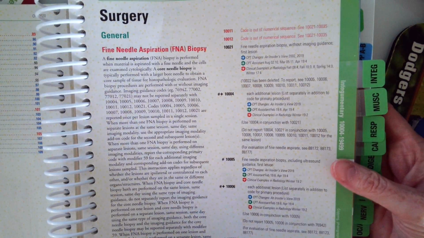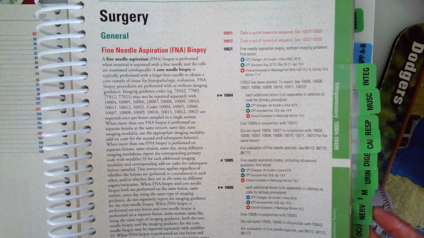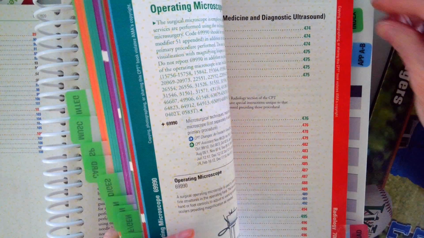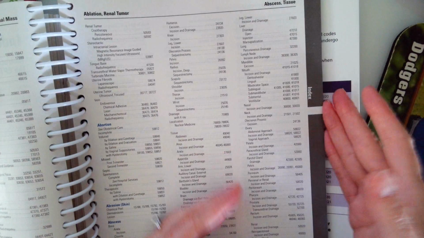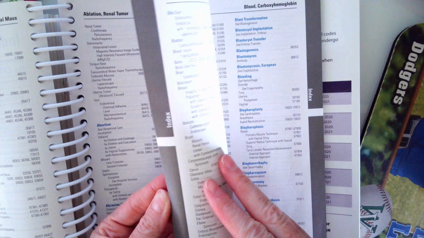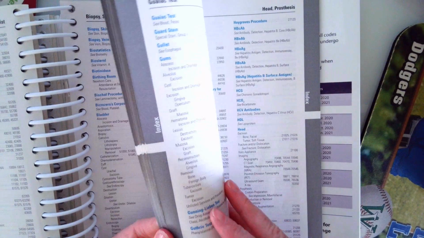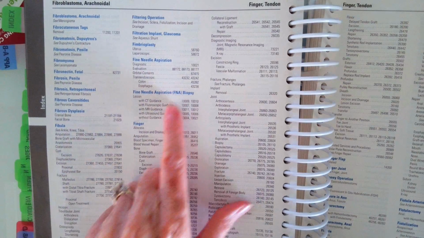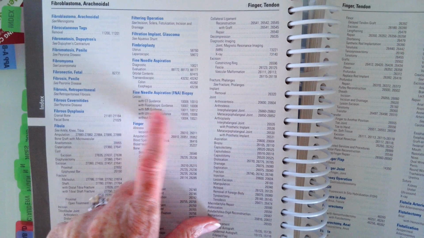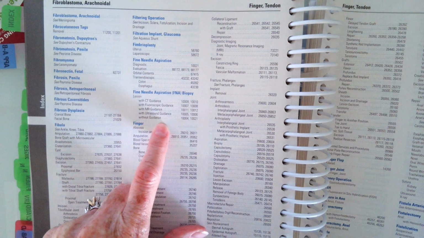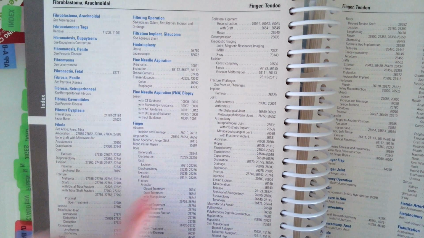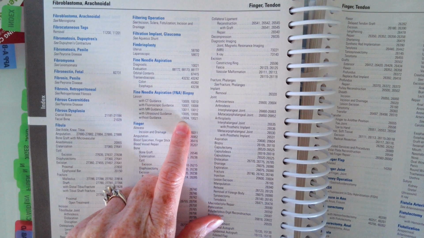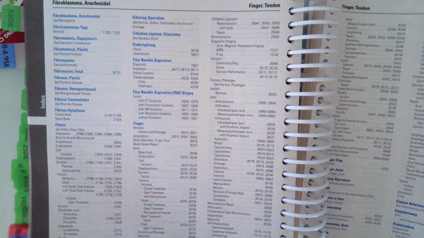Let's say that our patient had a fine needle aspiration biopsy of a lesion. So again, to find the codes, you would look in the back in your index. So we're going to go to our index, and we're going to go to B, to biopsy. Or you can also go to fine needle. So let's go to fine needle. So under fine needle, aspiration biopsy, we have five choices: with CT guidance, with fluoroscopy guidance, with MR guidance, with ultrasound guidance, and without guidance. So our scenario didn't say anything about guidance, so we're going to pick the without guidance and look at code 10004 or 10021. So flip back to the tabular, to the general surgery.